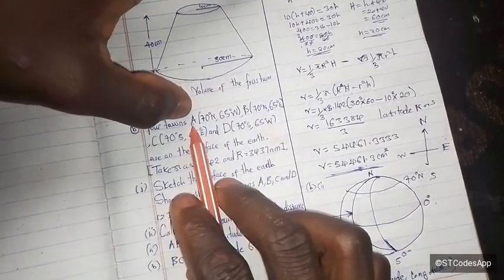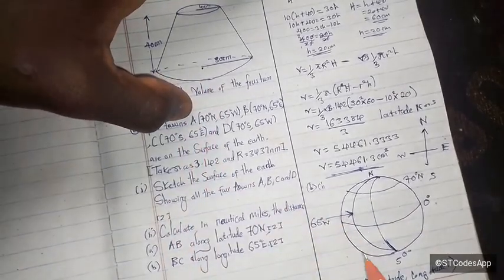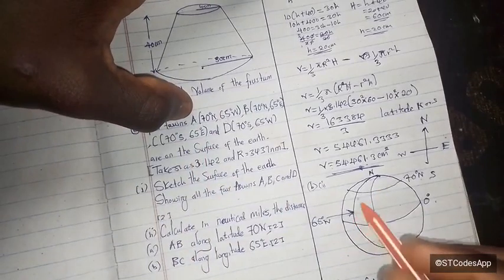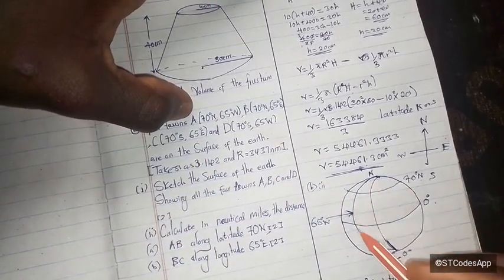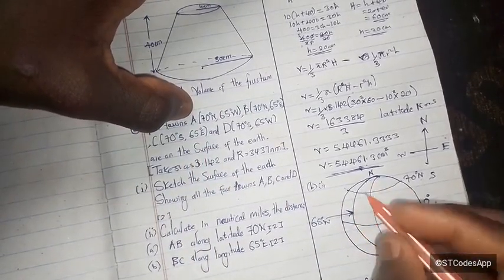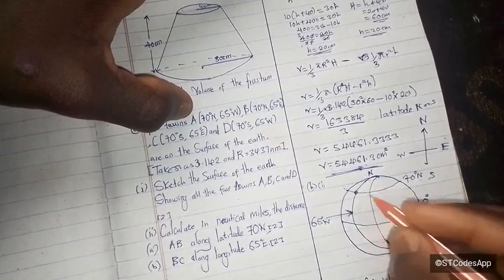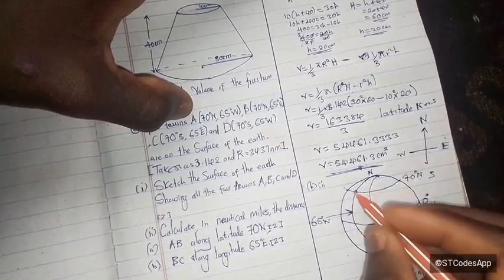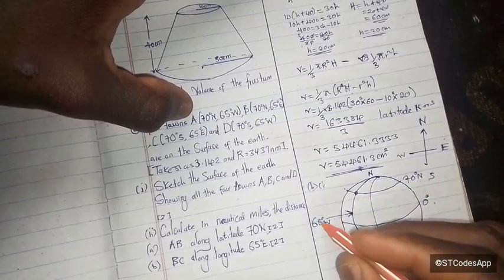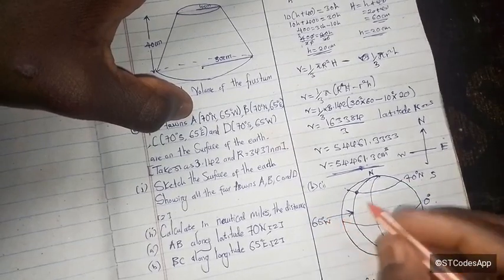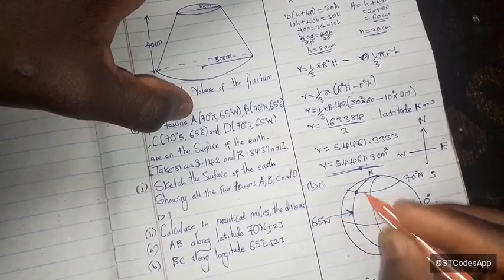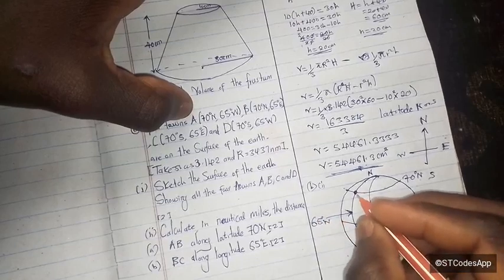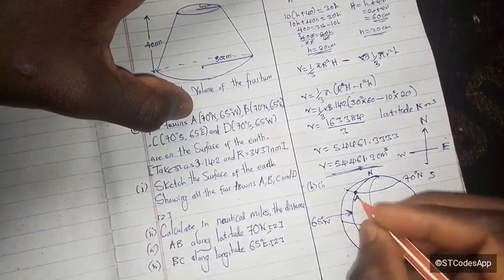Where is town A located? Town A is located where these two lines are meeting, the latitude and also the longitude. I can see this latitude, which is 70 degrees north, and 65 degrees west, is meeting at this point here. So I'm going to say my place A is going to be located at this point here.